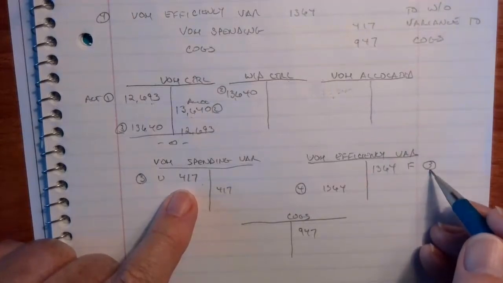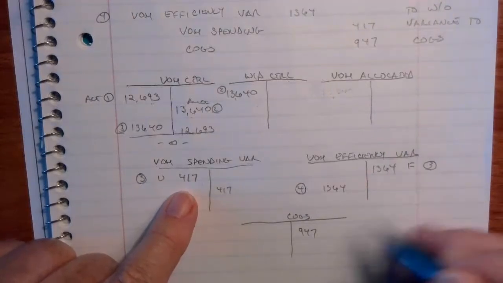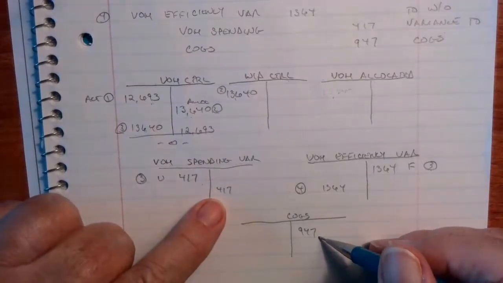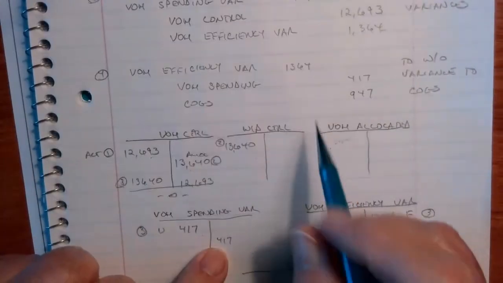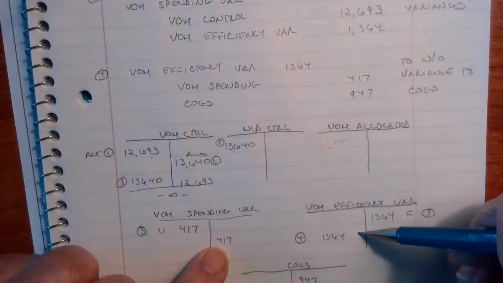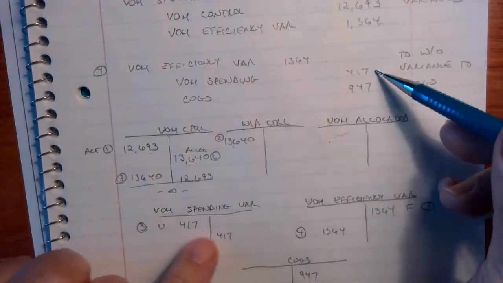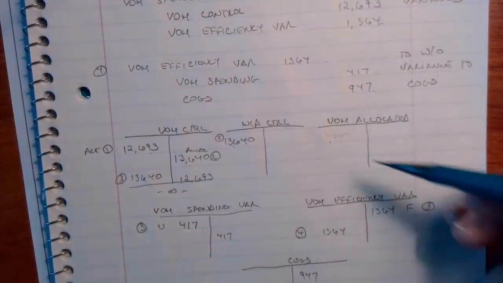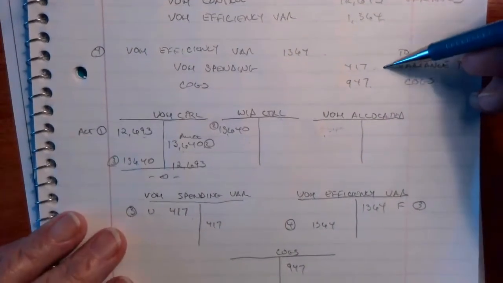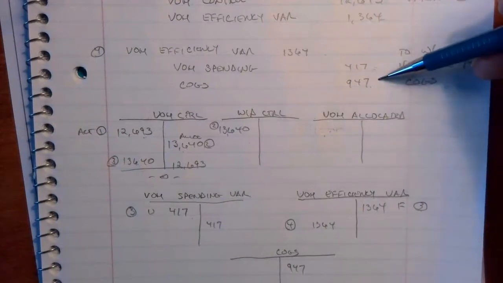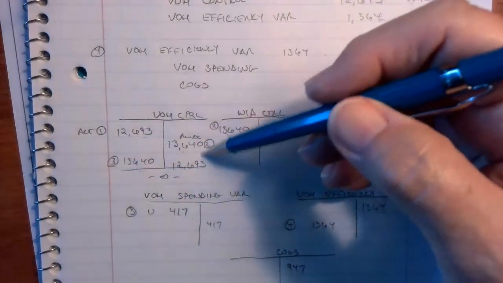This is the third entry. And then finally, we empty out the efficiency variance with the debit here. We empty out the spending variance with the credit here, and just dump the balance, or plug it, into cost of goods sold. 947. This part I understand, but this is pretty fancy going on in here.